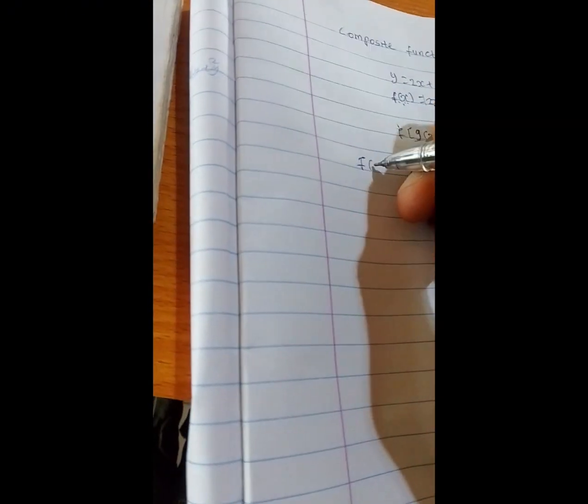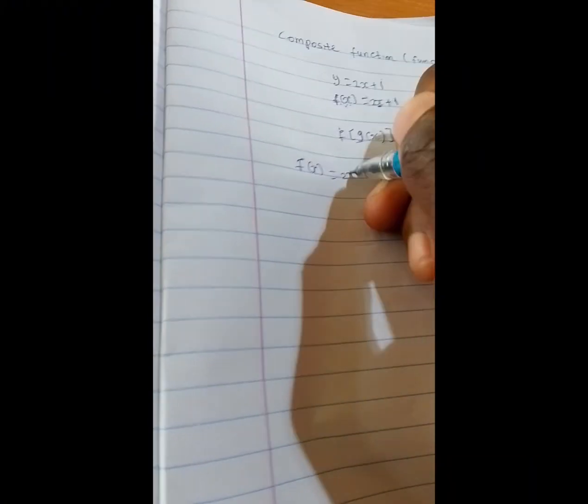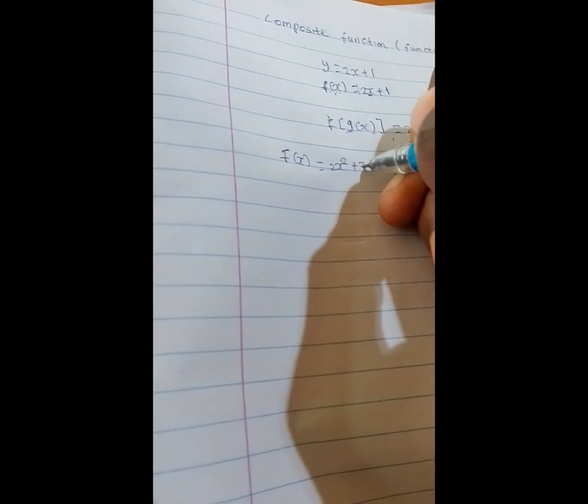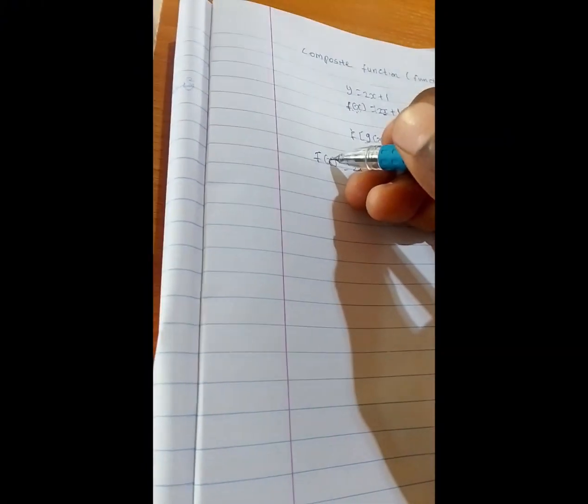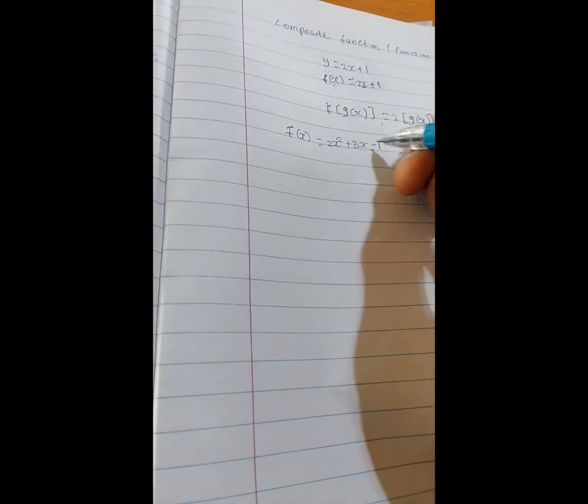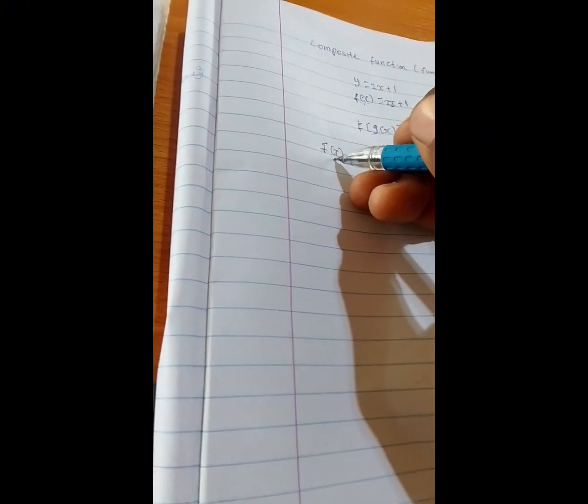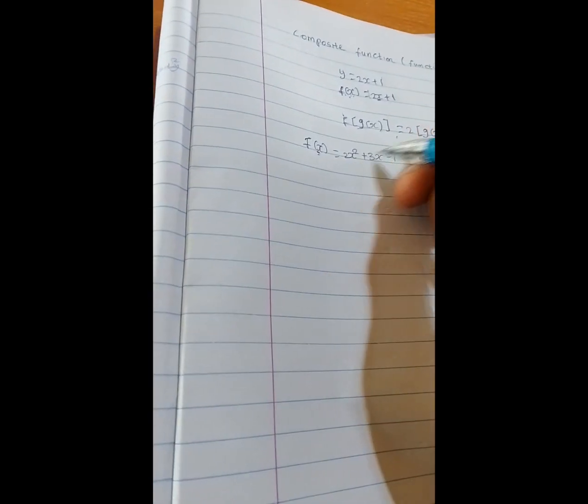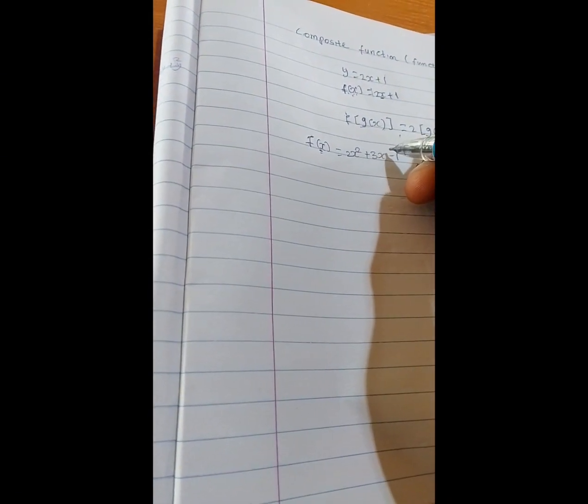Alright, so let's assume that we have this question, f of x is equal to 2x squared plus 3x minus 1, and we have g of x is equal to 3x minus 4. These two functions are functions of x. So now I know that my function of x is 2x squared plus 3x minus 1. That is, when I input any value that is x, I'm going to get a corresponding value that will be 2x squared plus 3x minus 1.